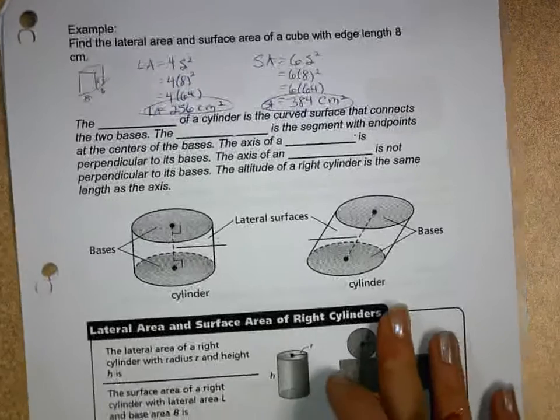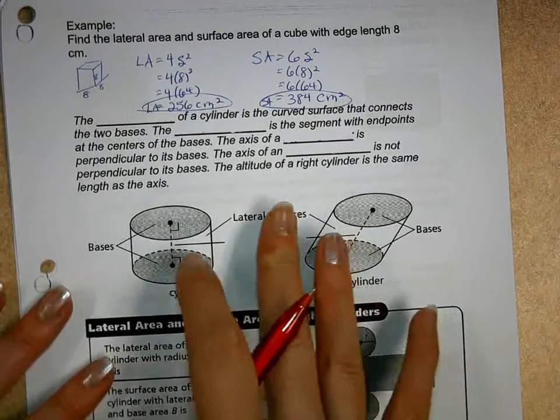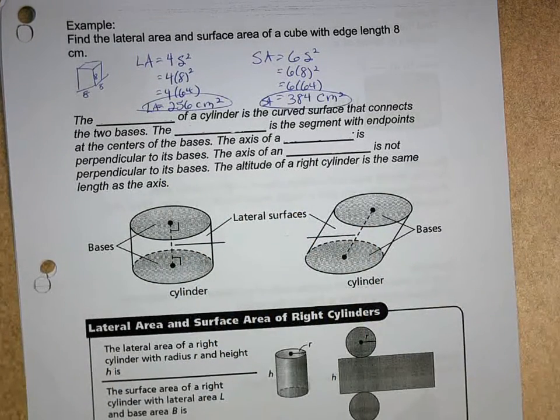All right, now notice these diagrams look really familiar. They look like prisms, but they're for cylinders. Well, think of cylinders as round prisms. In fact, the formulas you can almost get by doing exactly the same thing. You just have to think circular instead of with polygons.